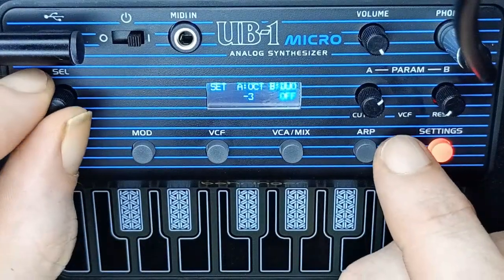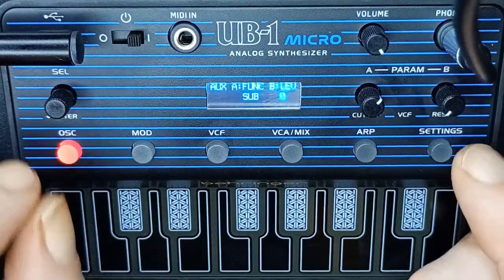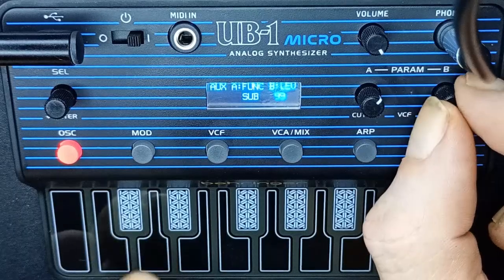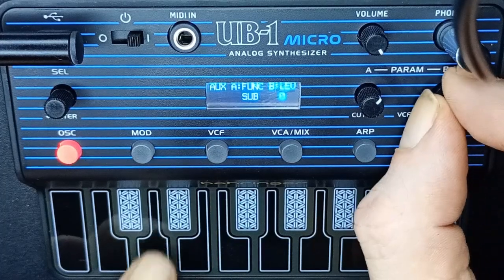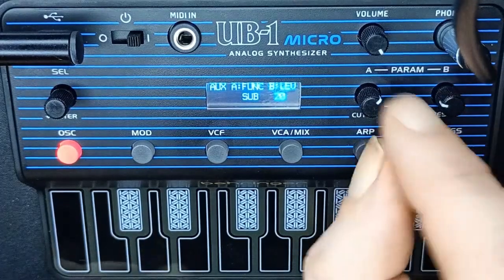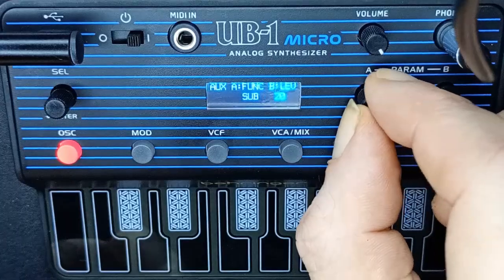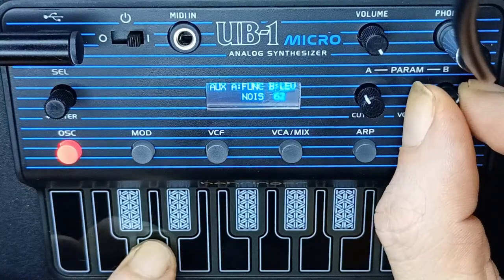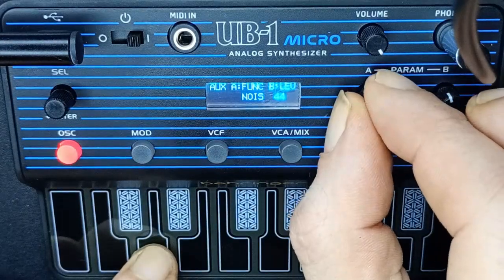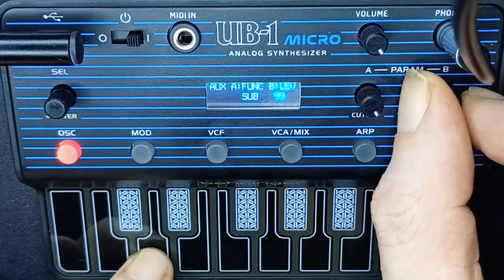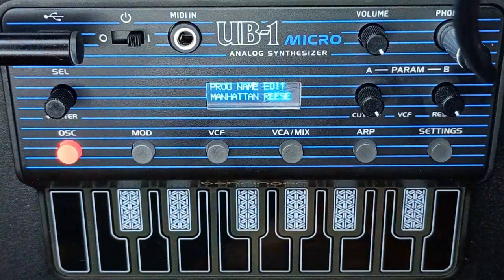Let me bring the octave up a little bit here. Try this. And then bring the sub up. Noise. And back to sub. And then lastly, we can go in and we can rename it when we want to store it.